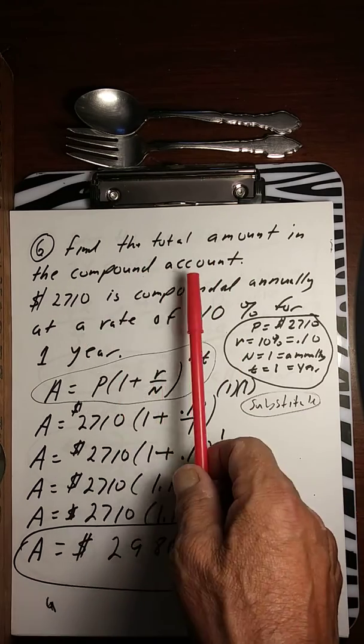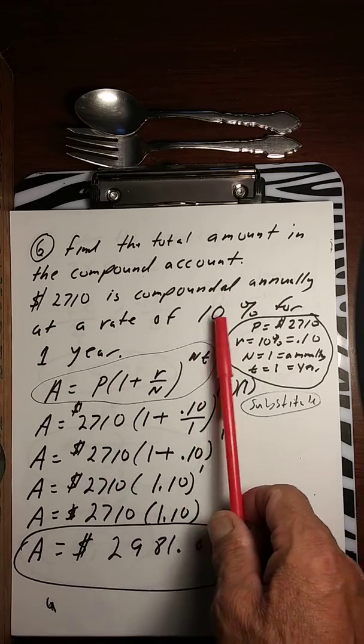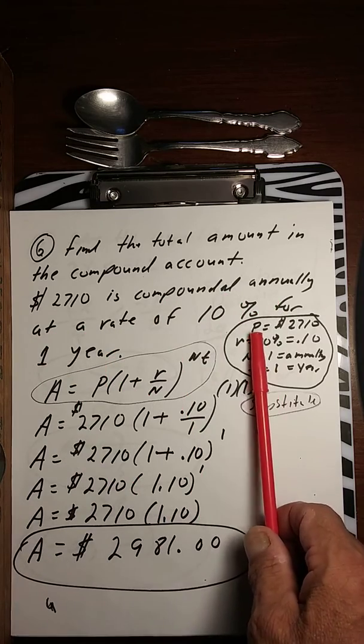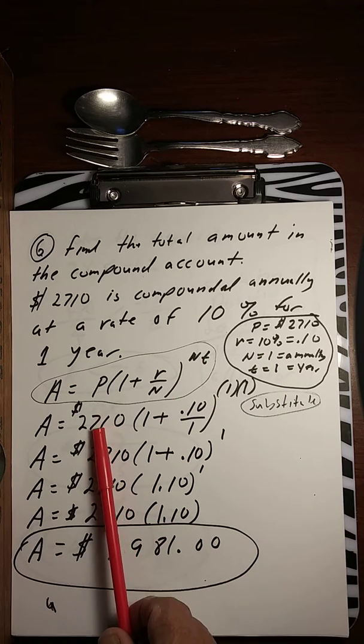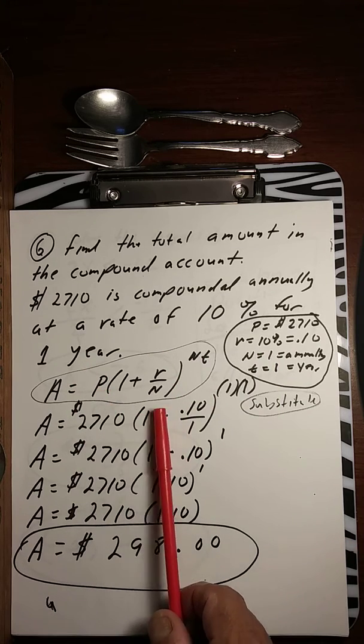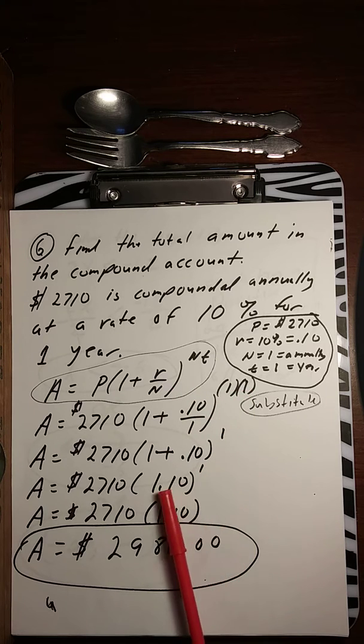Find the total amount in a compound account. 2,710 is compounded annually at the rate of 10% for 1 year. Here are the numbers. So here's the formula. So substitute 2,710 there. R is 0.10, 1 times 1. 1 times 1 is 1. And 1.10 to the 1 is that. 1.10 times that number is this number right here.